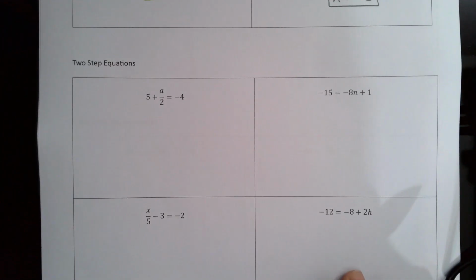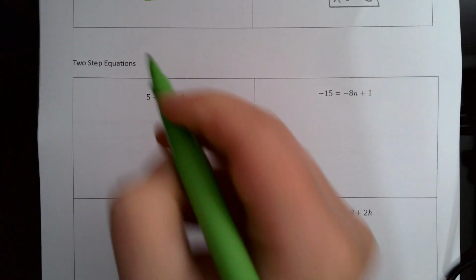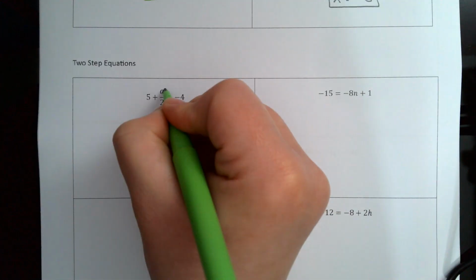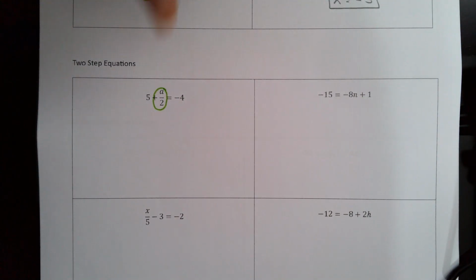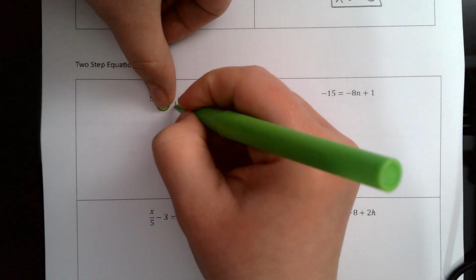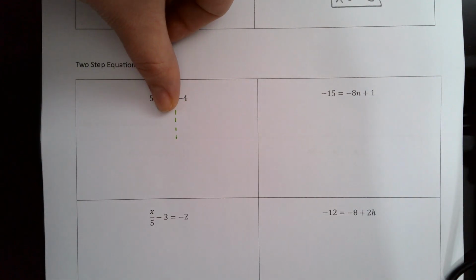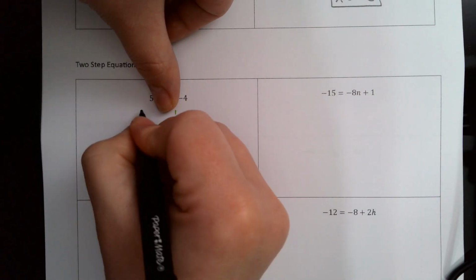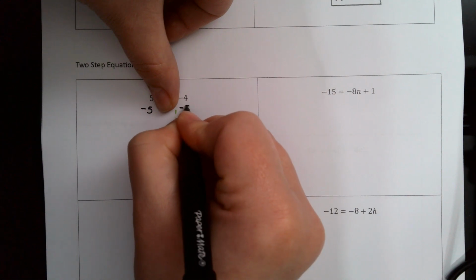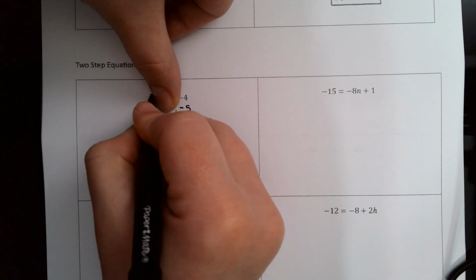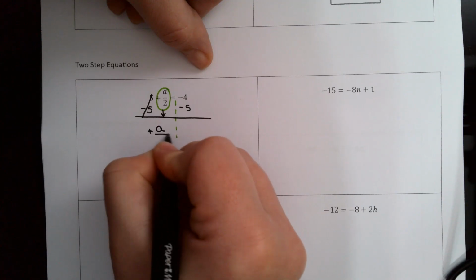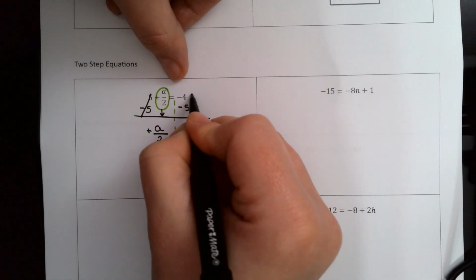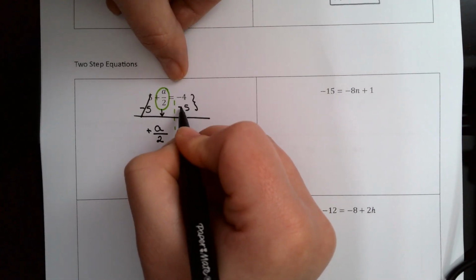For two-step equations, when you are circling your letter, you're actually going to circle the symbol and whatever the letter's attached to. So I'm going to cover this up. Here's my dotted line for balance, and I see a 5 that is positive. So now that means I'm going to be subtracting 5 on both sides. Remove and bring down. So I got a positive a over 2. Here's just counters, so negative 4 and negative 5.